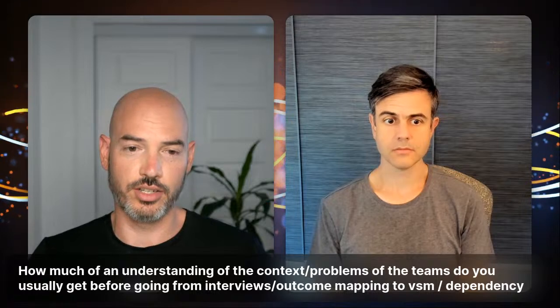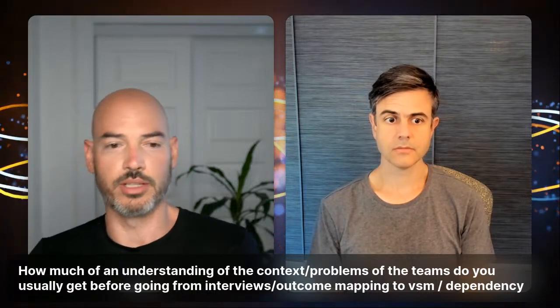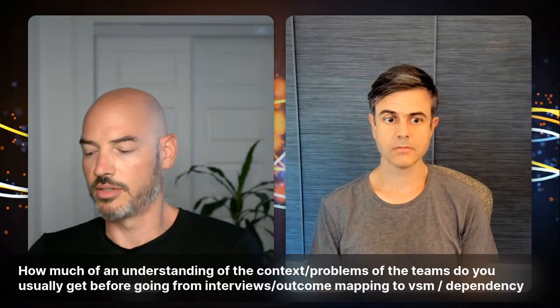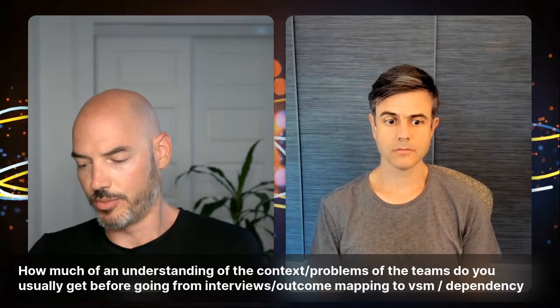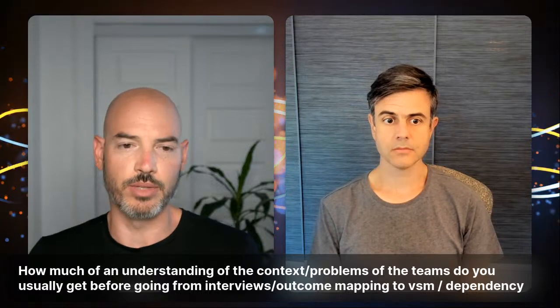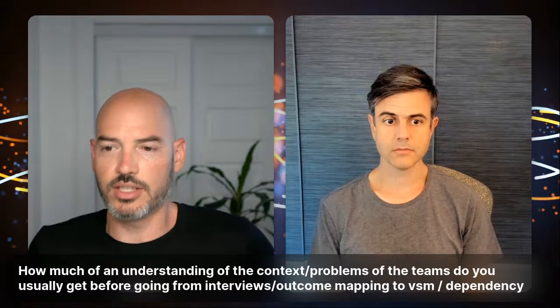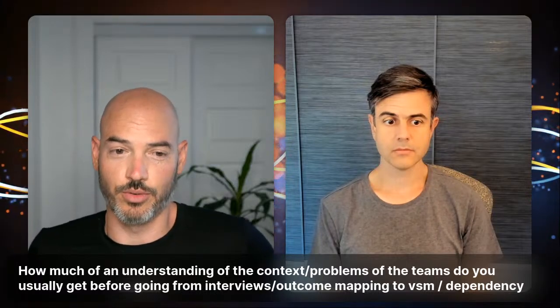This accumulation of technical debt, refactoring the platform, hiring concerns, management, like how do we organize people and talent.